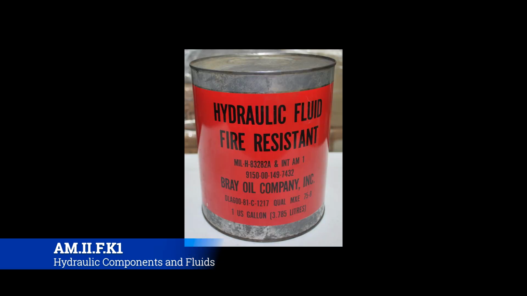Okay, once you're through with the mineral-based fluids, the polyalphaolefin-based fluids kind of take their place. Now, specifically, 83282 took 5606's place in a lot of different aircraft. Now, you'll still see 5606 that's out there, but 83282 is basically the same type of hydraulic fluid, just with an eye towards flammability.